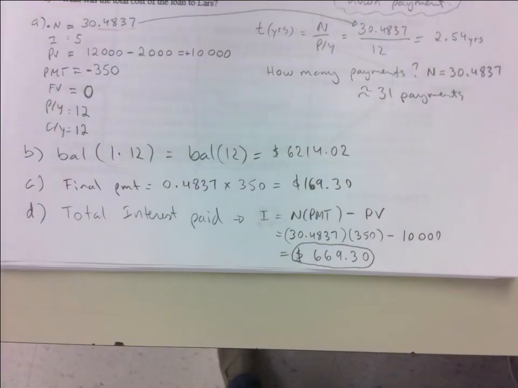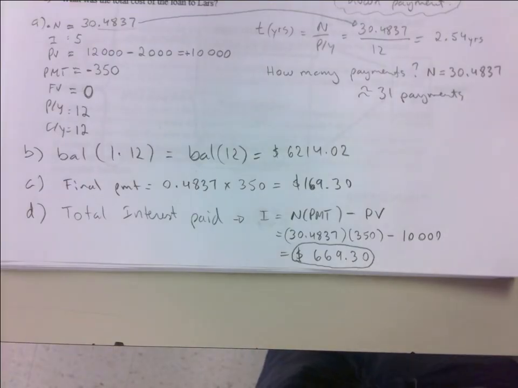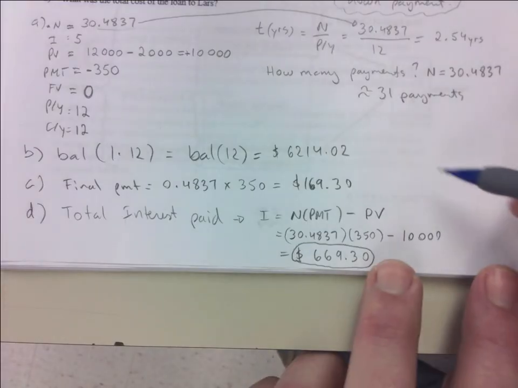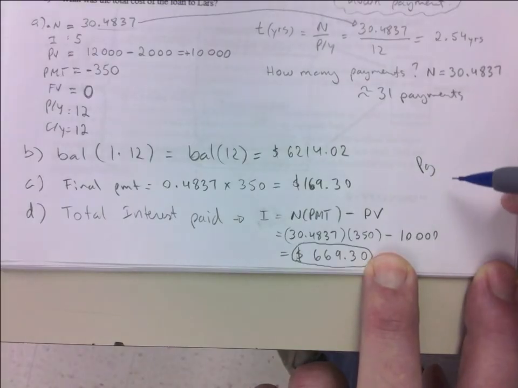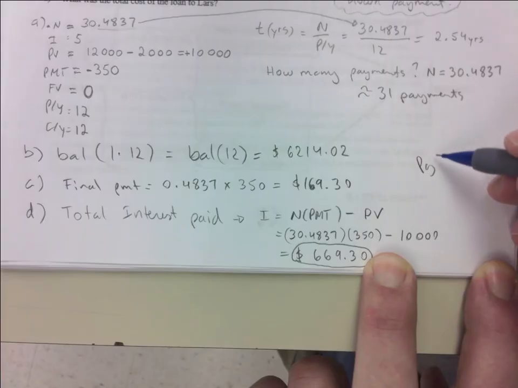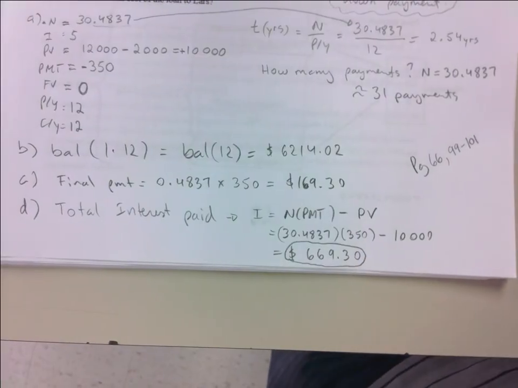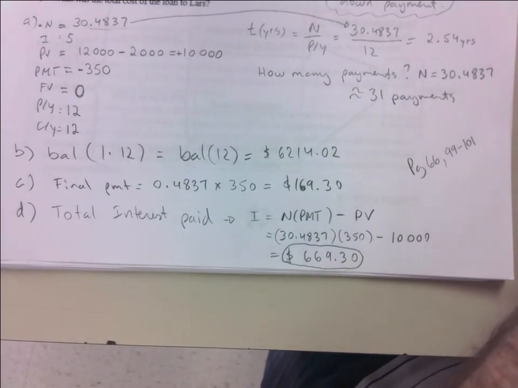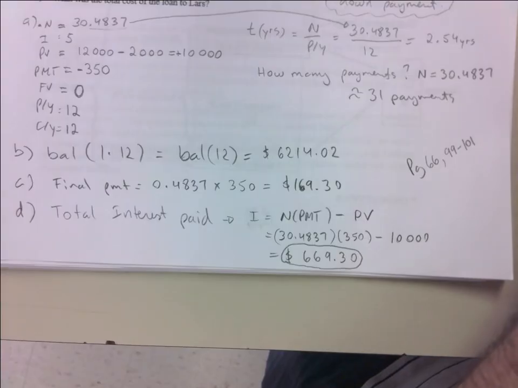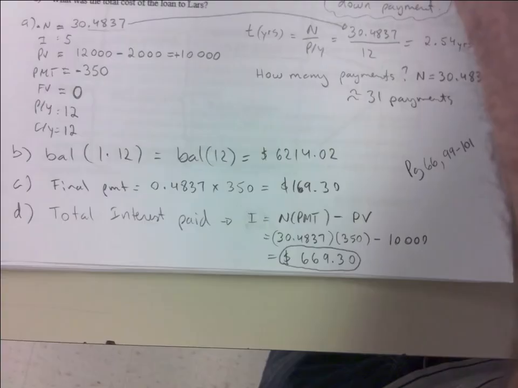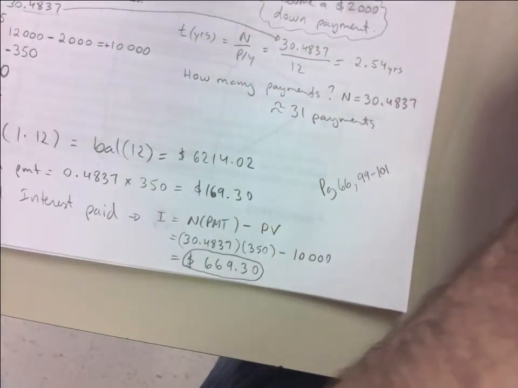I'm going to stop there. I want you to try, I wrote it down on a sticky note, pages 66 right next to this, as well as 99 to 101, I believe. Yeah, it's buried way back there. 99, let me just check. 99 to 101, yeah.